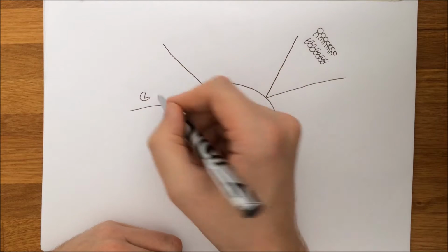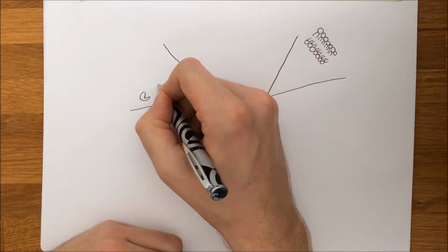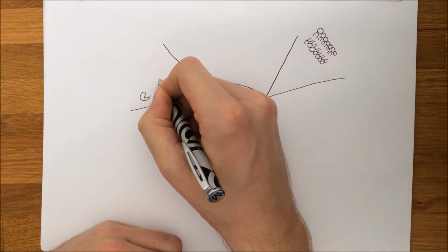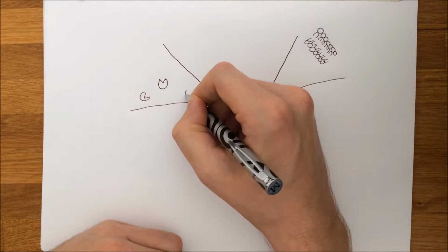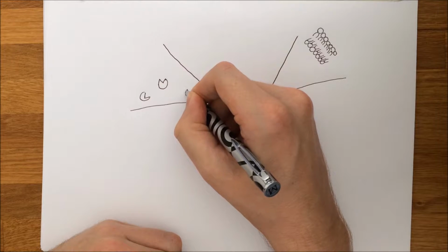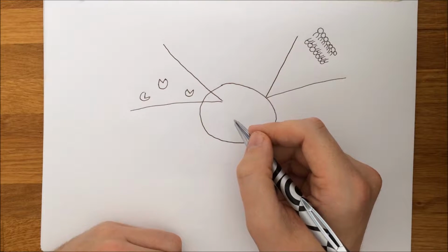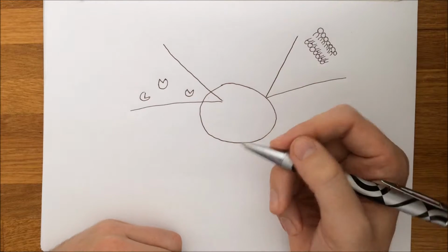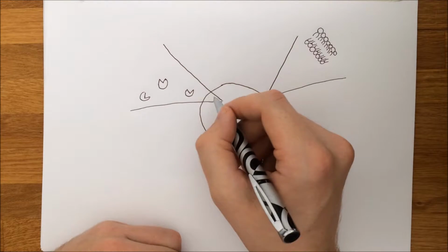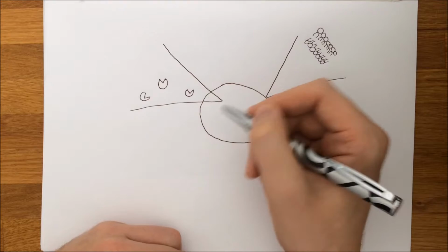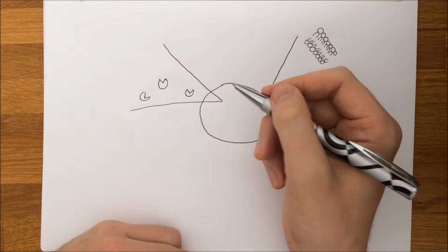And one of the most common proteins is enzymes. And enzymes are usually stylistically drawn like this, like little Pac-Man. And the purpose of enzymes is to increase the probability of a certain chemical reaction happening. So they decrease the threshold at which the reaction happens, which makes it more likely to happen.